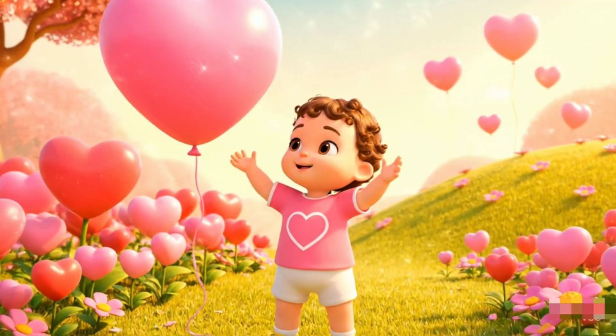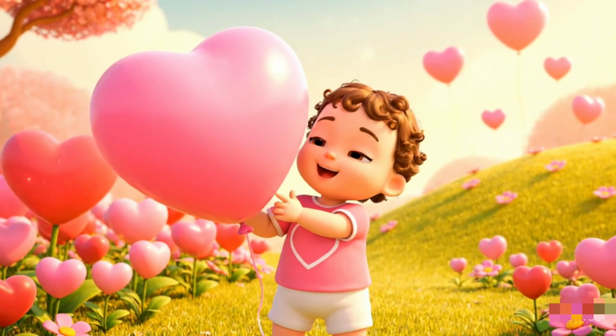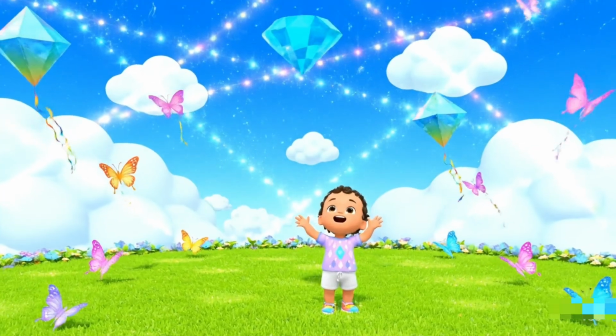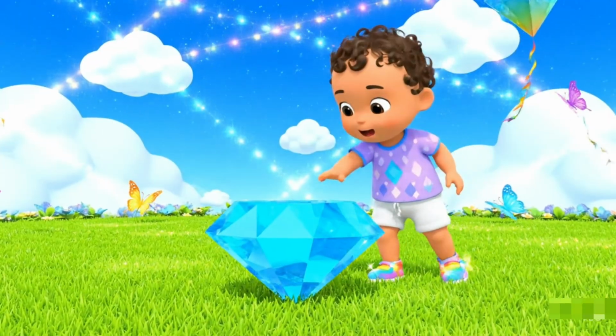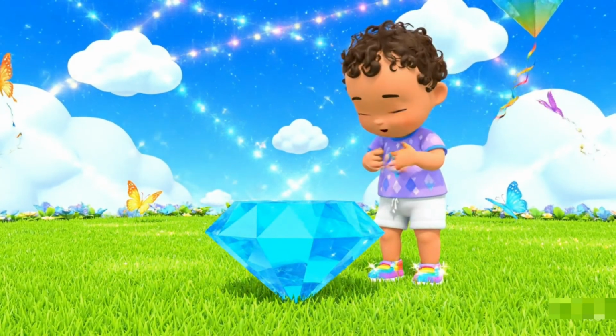Look, friends! This is a heart. It means love. Love, love, love. Wow! It's shining! What's this shape? Diamond. It has 4 sides like a tilted square.